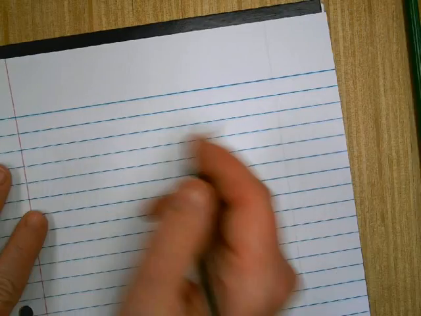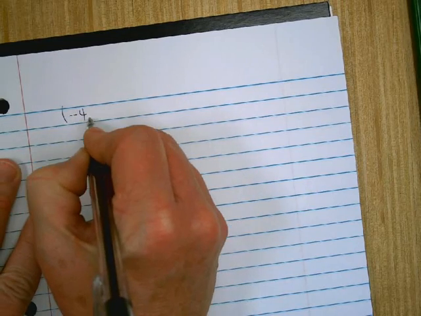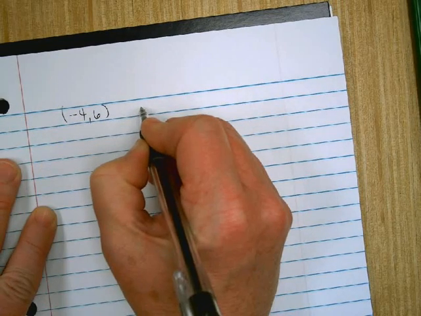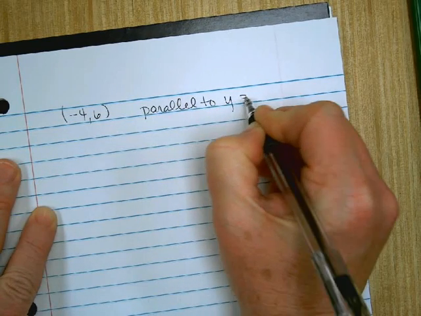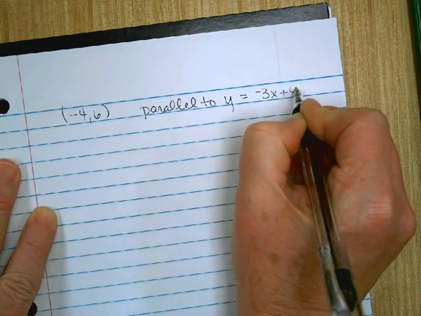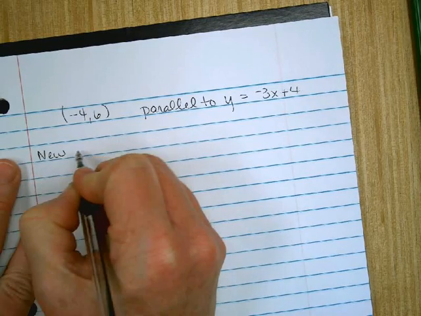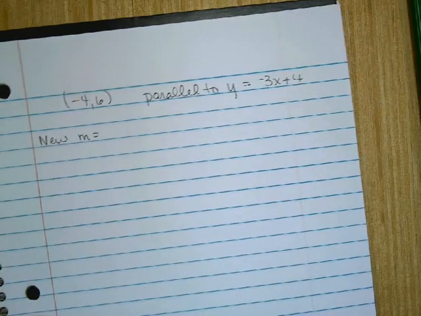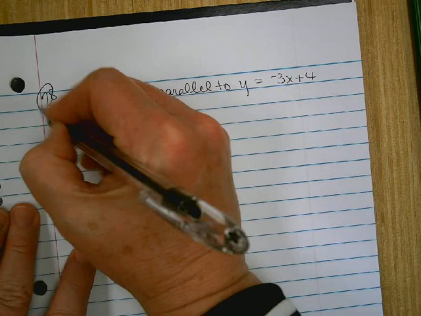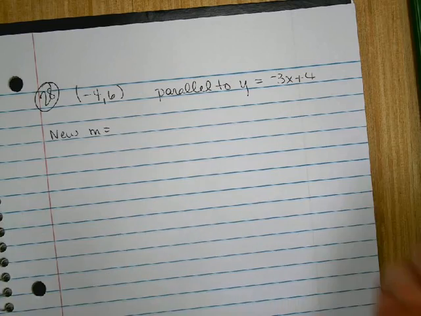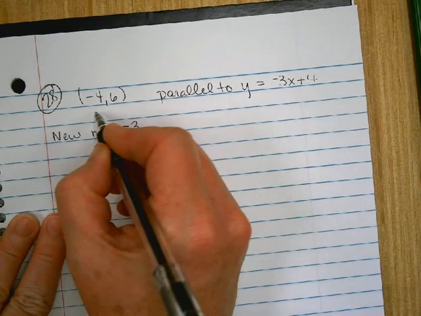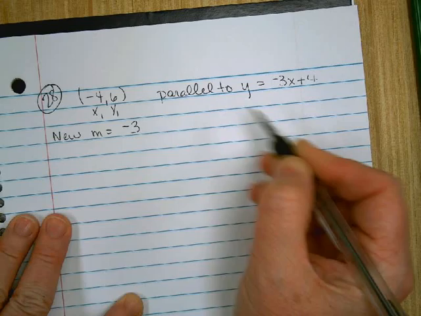28 says it's going to go through negative 4, 6 and is parallel to y equals negative 3x plus 4. So what is your new slope? Tell me about parallel lines. What kind of slope do parallel lines have? The same. So the new slope's the same as the old slope. It's negative 3. And that's x sub 1 and that's y sub 1. So here we go.